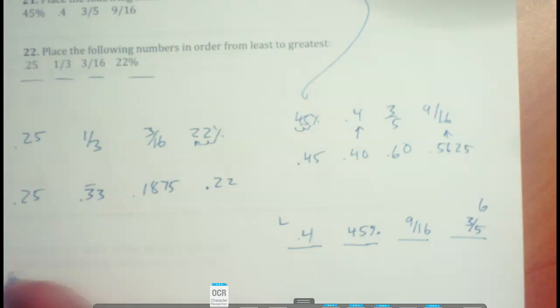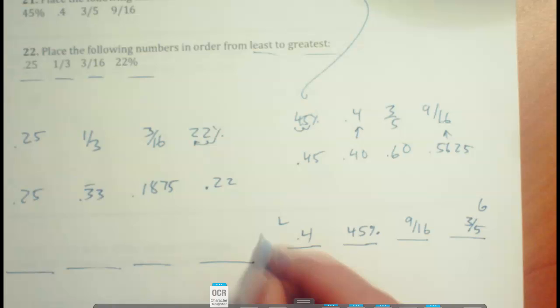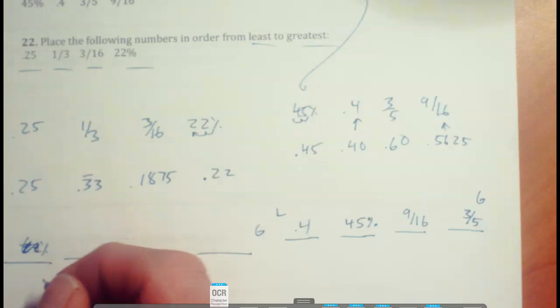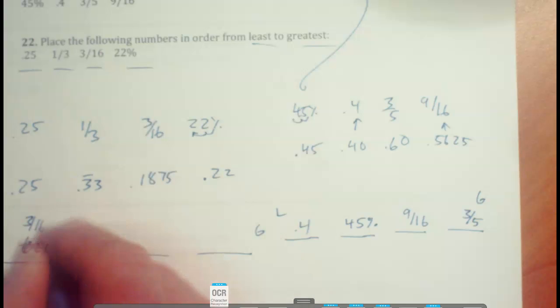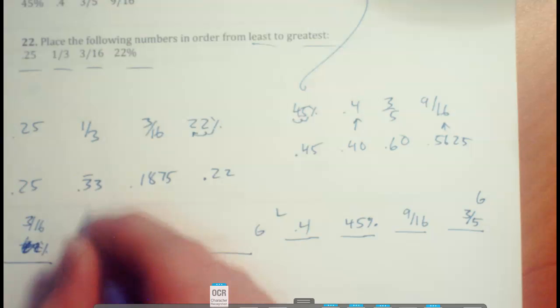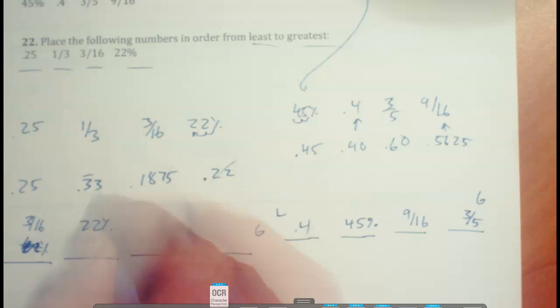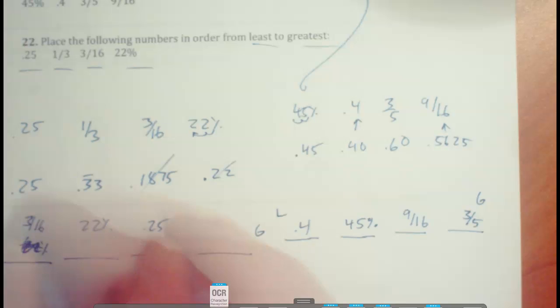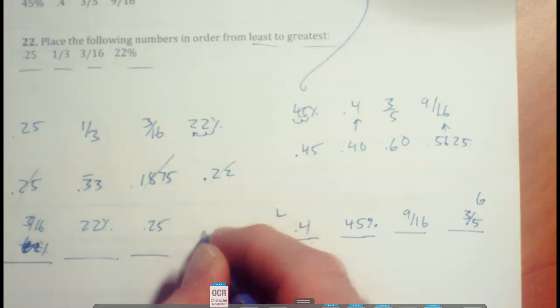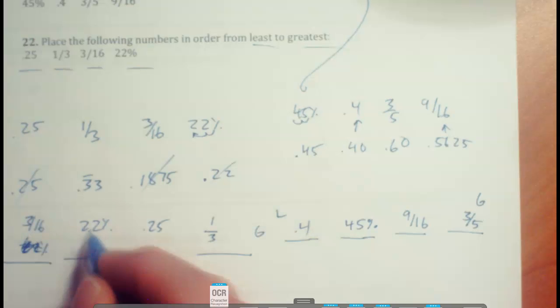All right, so 1, 2, 3, 4. What do they want here? They want from least to greatest again. All right, what's the smallest? Okay, 0.1875, which is 3/16, would be first. The next one is going to be 22%, 0.22, so we got these guys done. Then we're going over here to 0.25 and 0.33. This is 1/3. 18 cents, 22 cents, 25 cents, 33 cents.